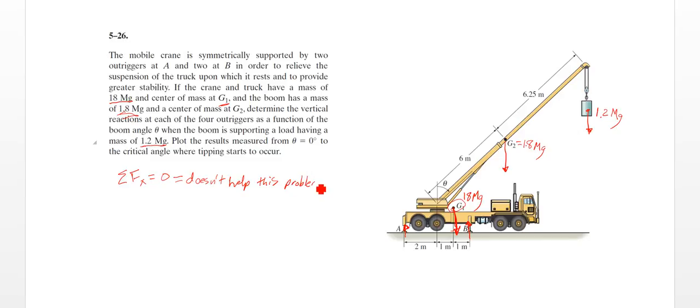We also have the sum of the forces in Y has to be 0. Does that help us out? Certainly. So we have the reaction at A, I'm just going to say normal at A, plus normal at B. Those are going up, right? So we have these reaction forces. The ground is pushing up at those points on the outriggers, which is supporting the crane.